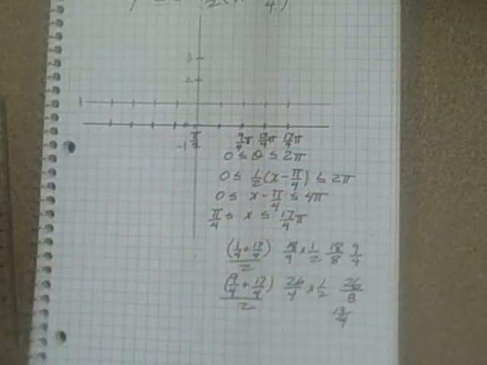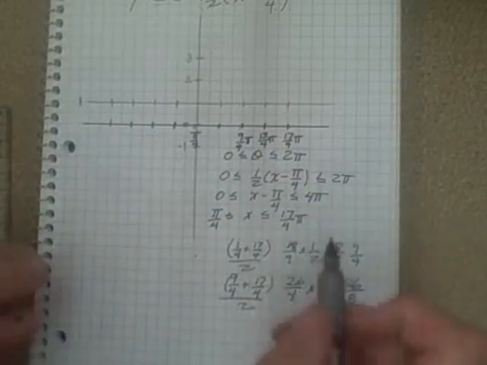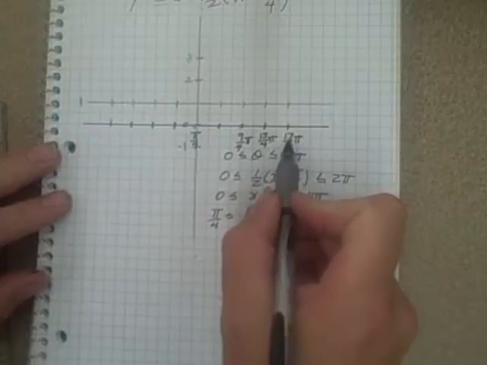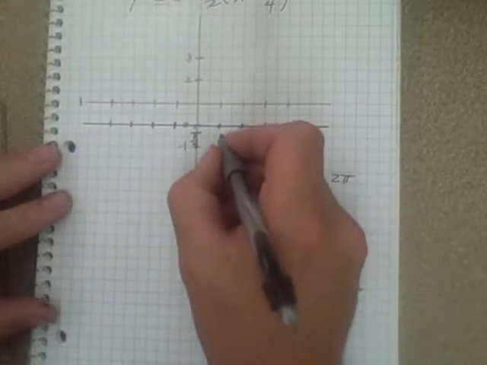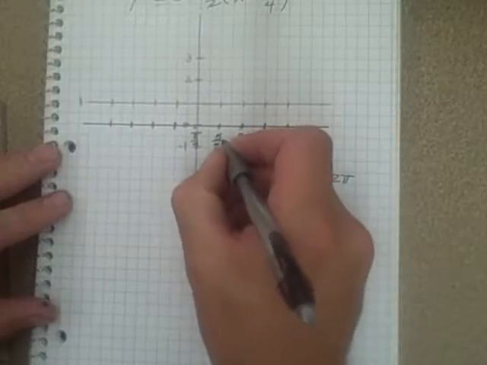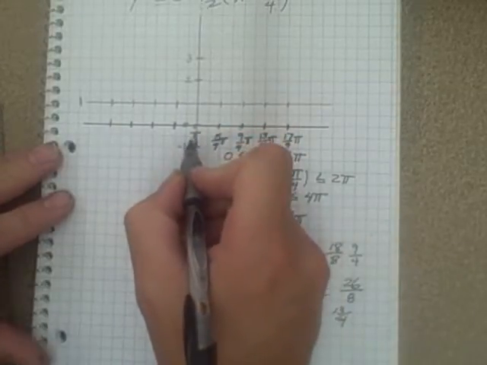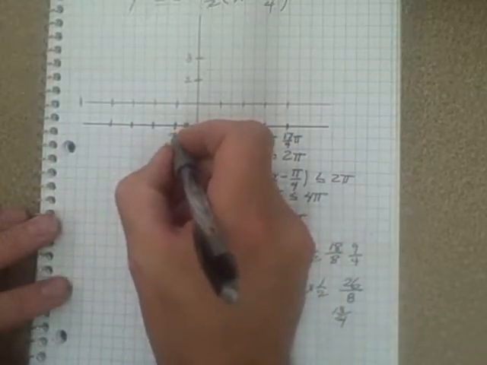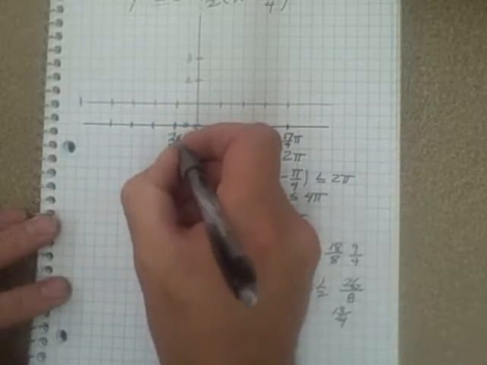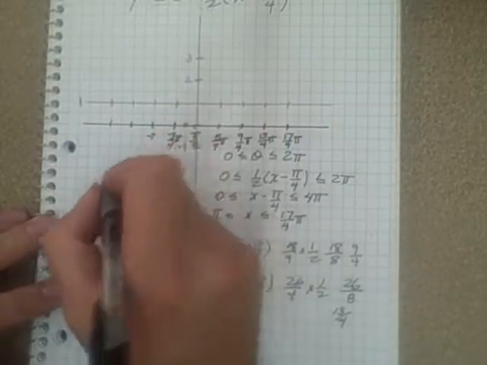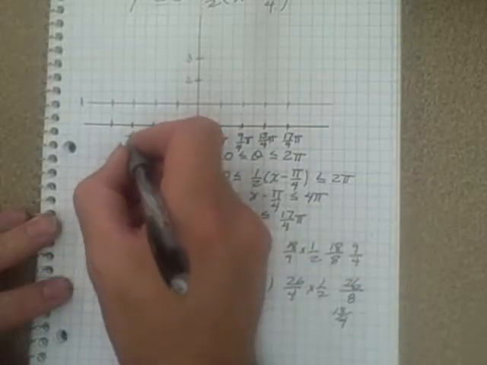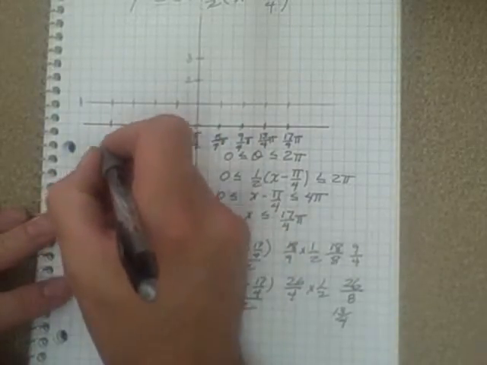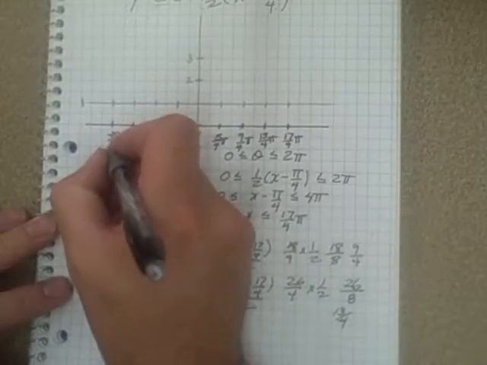Okay, as you can see, we can kind of calculate now. What's the difference in here? 4, subtract 4, that's 5. Subtract 4, that's 1. Subtract 4 would be negative 3/4 pi. Subtract 4 would be negative 7/4 pi. Subtract 4, negative 11/4 pi. Subtract 4, negative 15/4 pi.